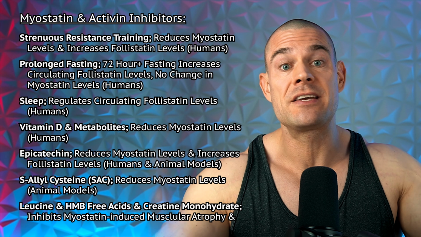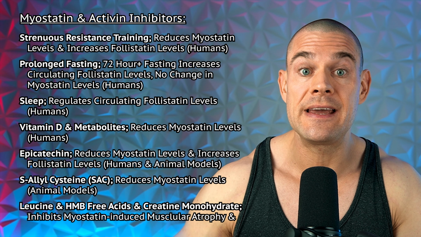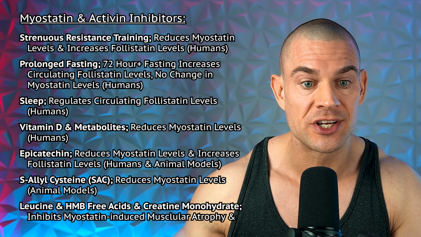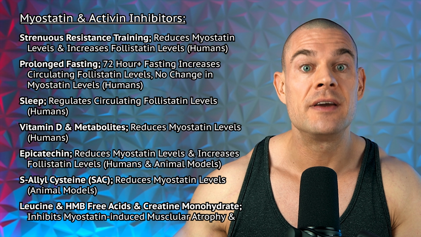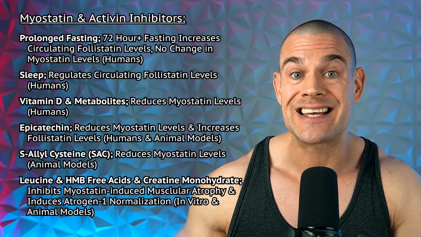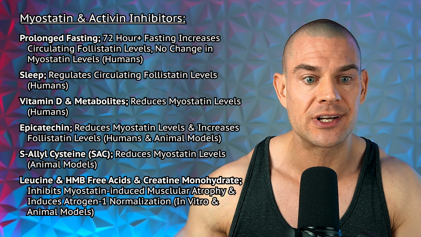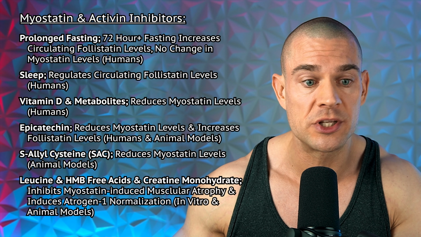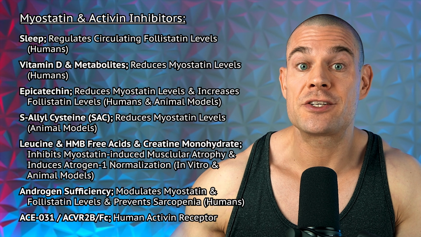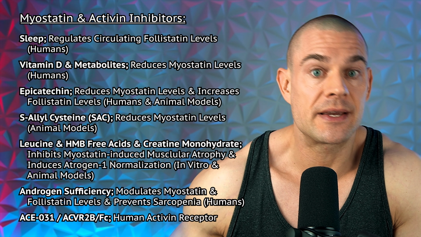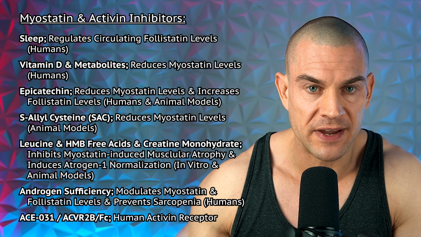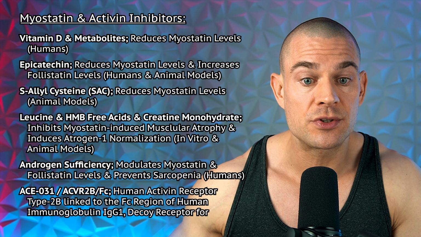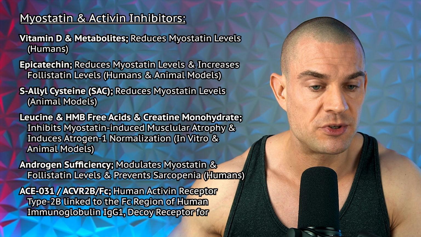So to summarize, let's have a look at all of the myostatin and activin inhibitors. We know that strenuous resistance training reduces myostatin levels and increases follistatin levels in human subjects. Prolonged fasting over 72 hours increases circulating follistatin levels, but there's no change in myostatin levels in human subjects. And sleep seems to regulate circulating follistatin levels and might inhibit myostatin, which would otherwise have a negative effect on muscle growth. Vitamin D and its metabolites reduces myostatin levels, again in human subjects.